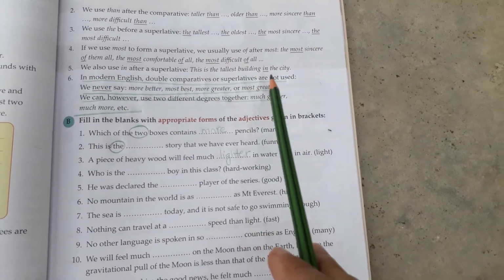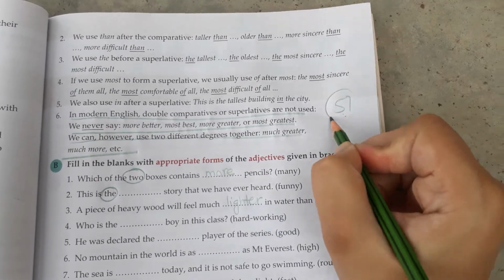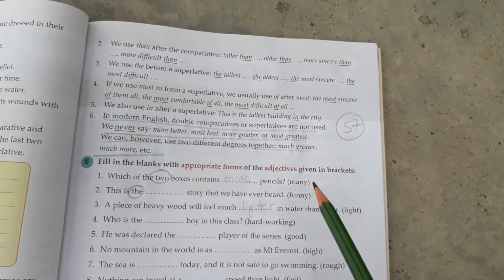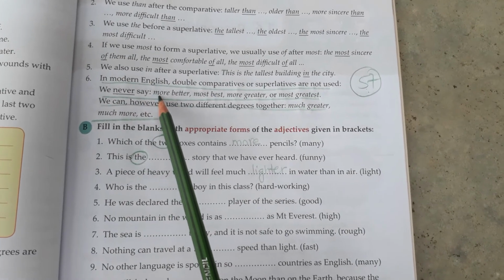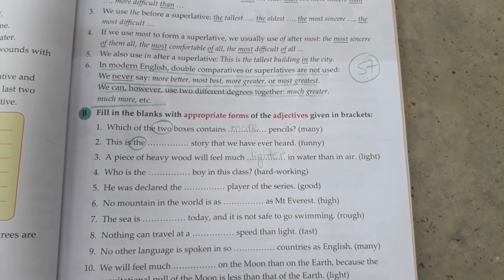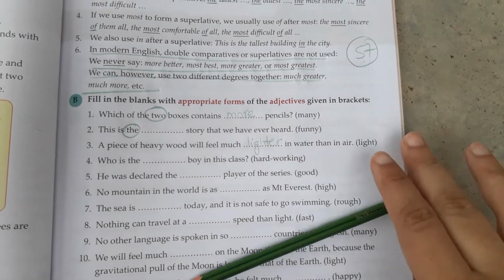The same is here on page number 57. This is your page 57. I'll tell you about this number 6 point.